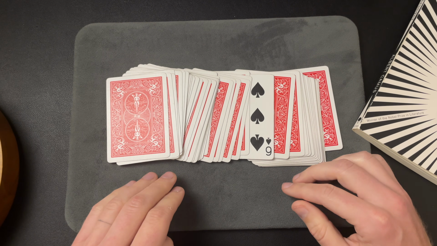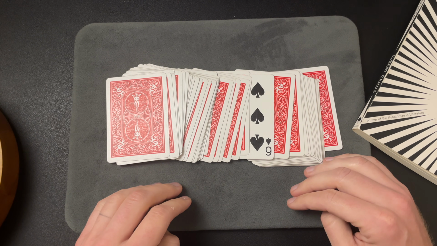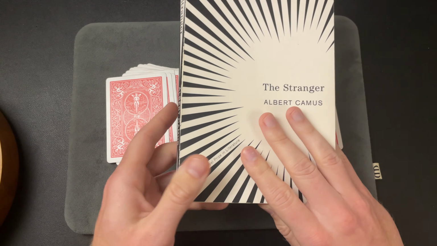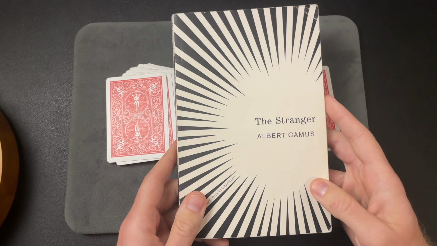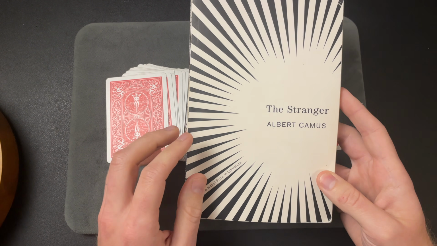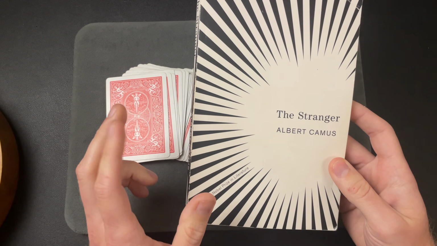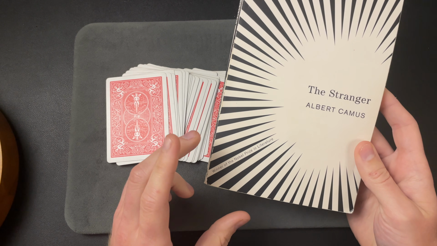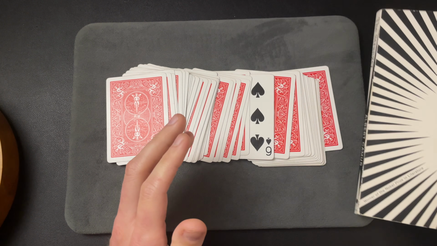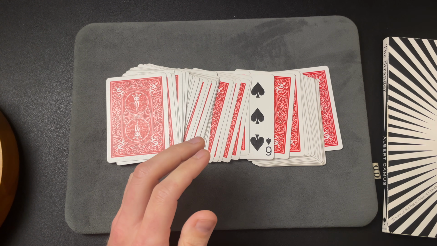So the highest number it could be is 13. Now here's where the little bit of prep work that you'll need to do comes in. You'll need to have 13 words memorized from the 14th page and the 15th page. If you don't want to have them memorized, what you can do is what magicians call a crib.